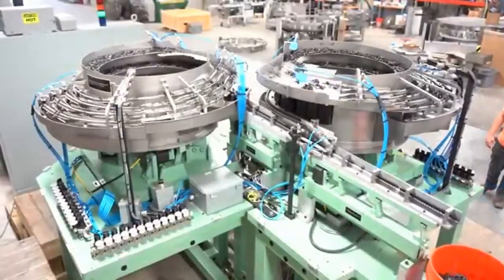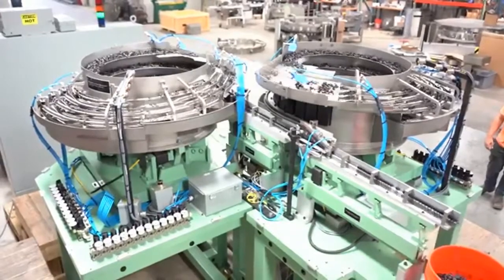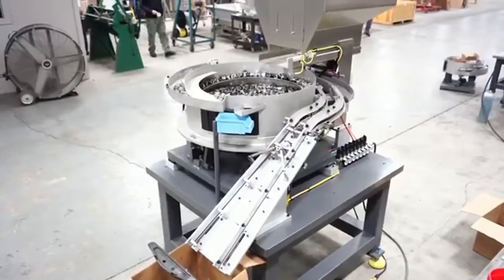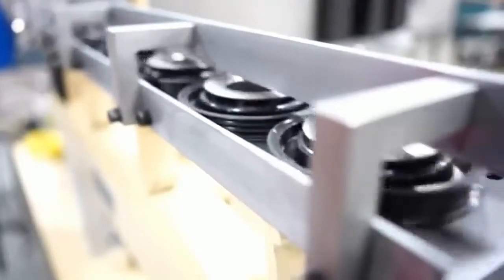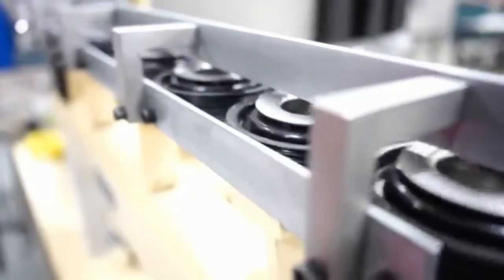Vibratory feeders impact the production of many of the products we interact with daily. And with so many custom variations, it can sometimes be difficult to interpret what kind of feeder is best for each application or why a certain feeder was selected.